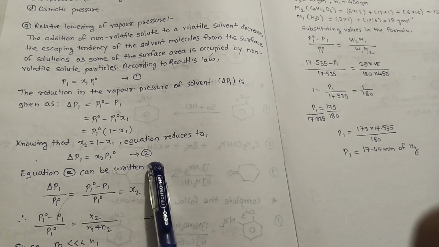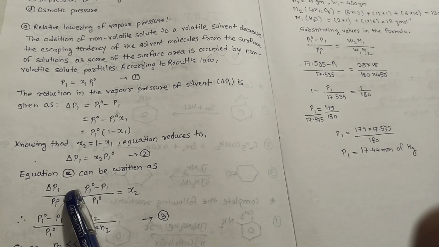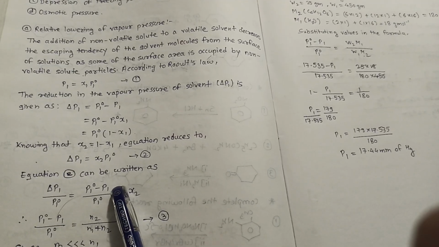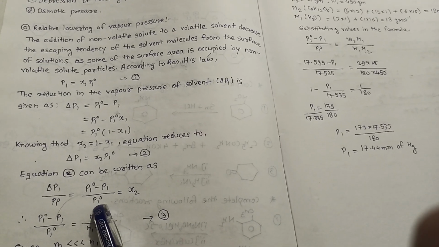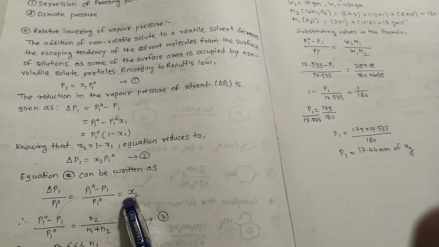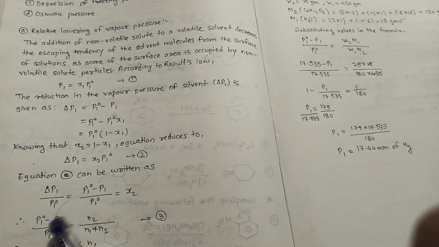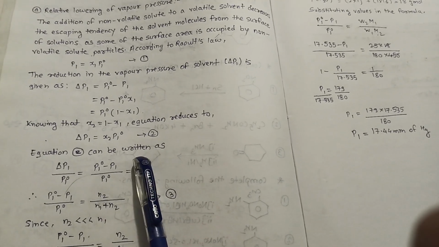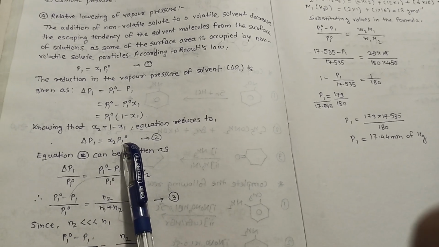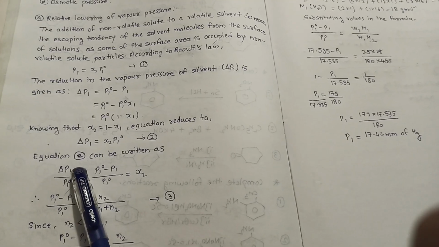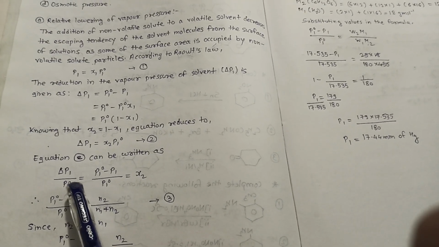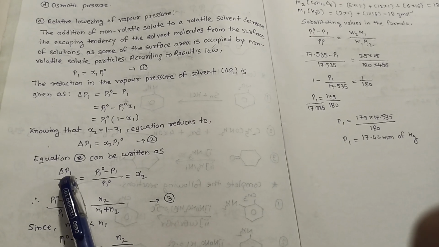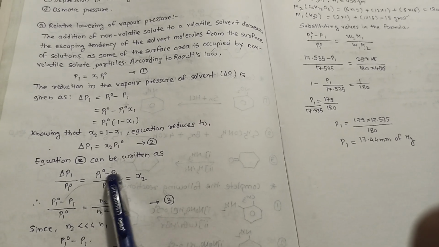Equation 2 can be written as delta P1 upon P1 naught, which is equal to P1 naught minus P1 divided by P1 naught, that is equal to x2. So what we did, we just divided by P1 naught. Delta P1 divided by P1 naught is equal to x2, and that is also equal to P1 naught minus P1 divided by P1 naught, because we know the delta P1 value is P1 naught minus P1.